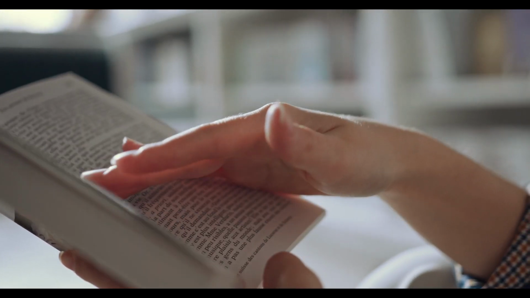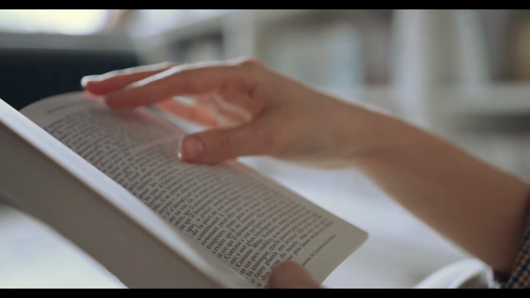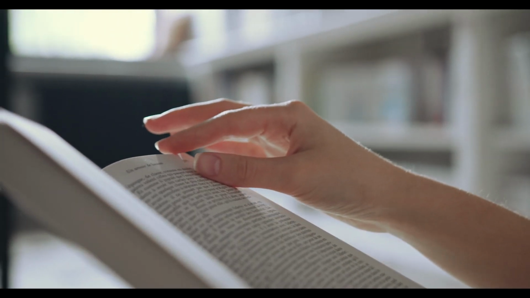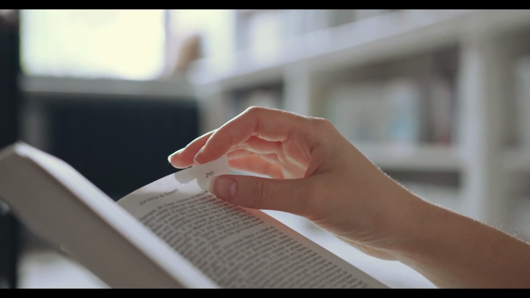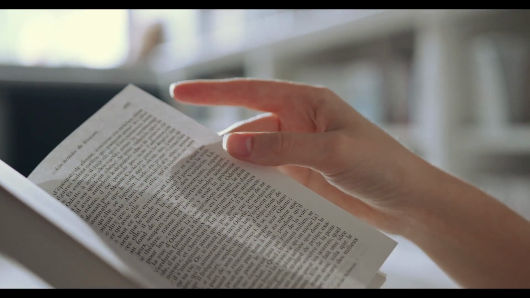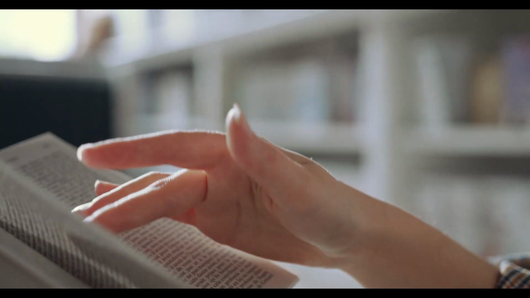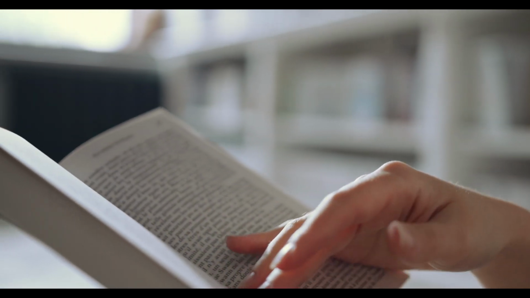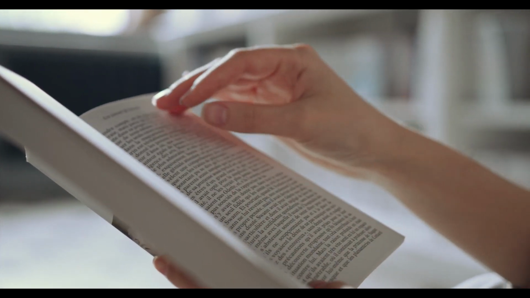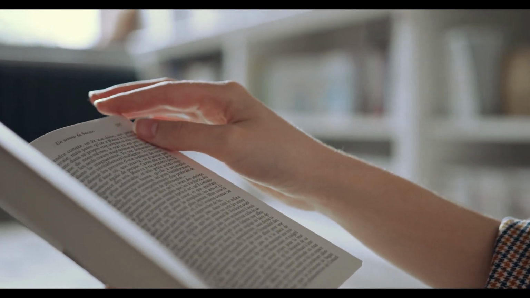The first step is to find 3 new English vocabulary words. Step number 2, write the definition of each vocabulary word. After you've written the definition, you're going to pick 3 example sentences for each vocabulary word and write them down.